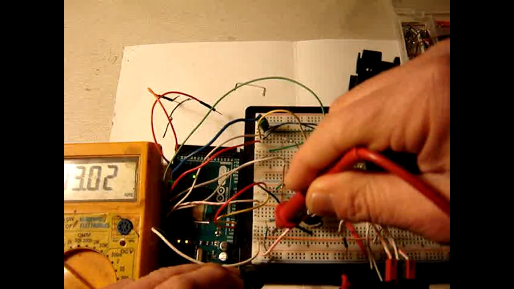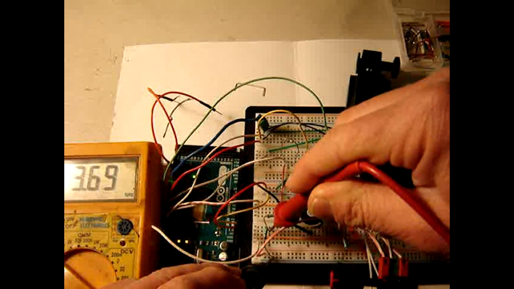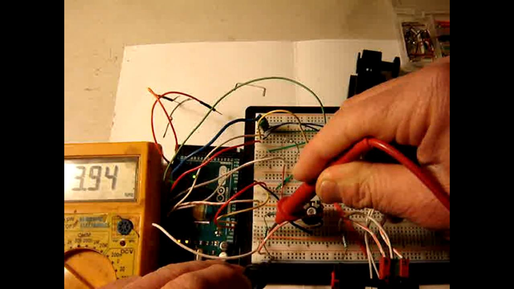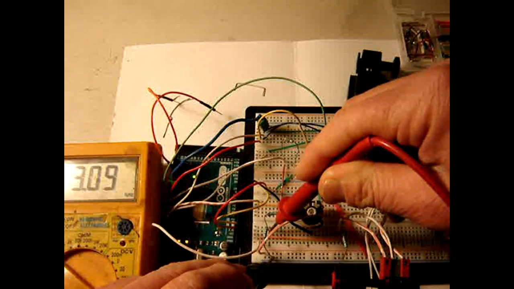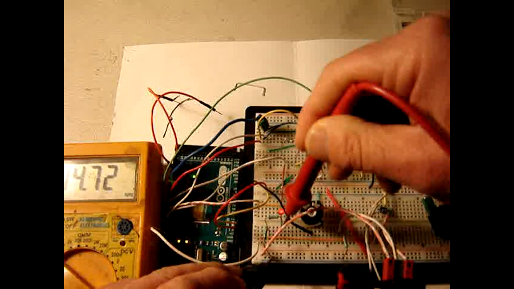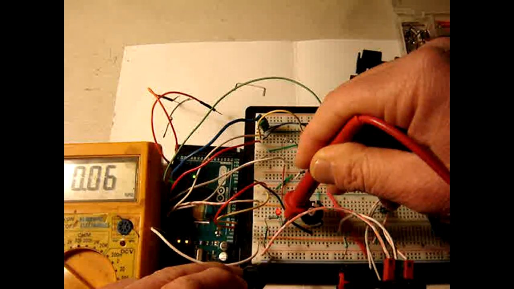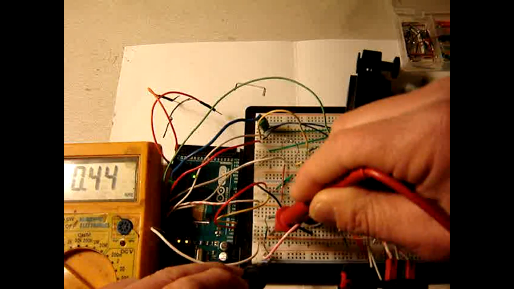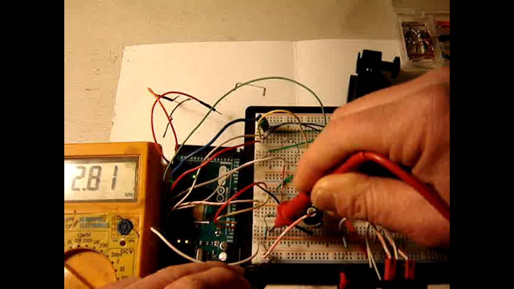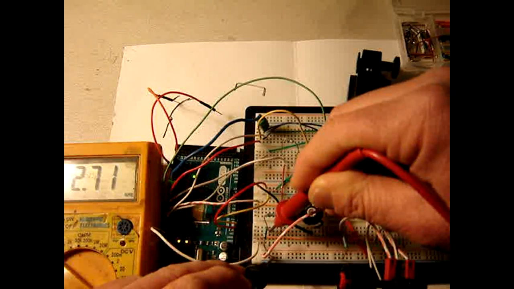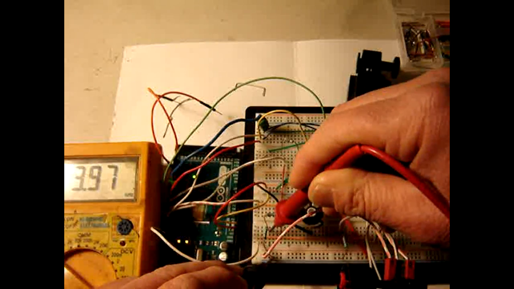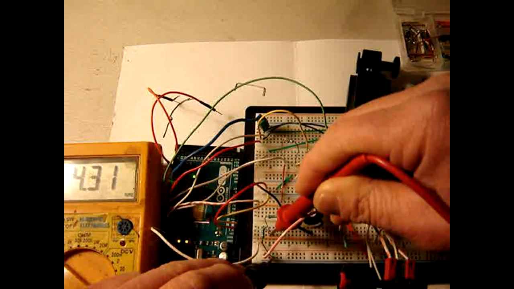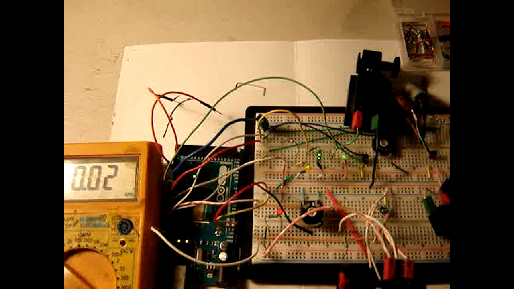60 Hertz, and this is, well, 4 kilohertz, something like that. 60 Hertz, 60, around 3 kilohertz. So that's quite a difference.